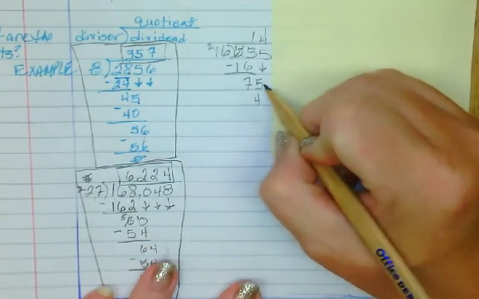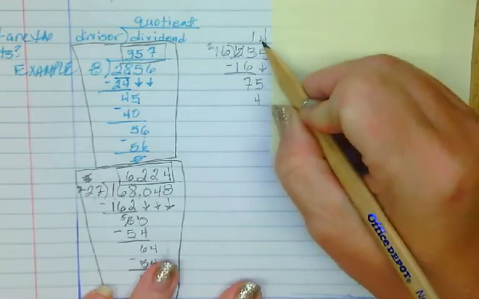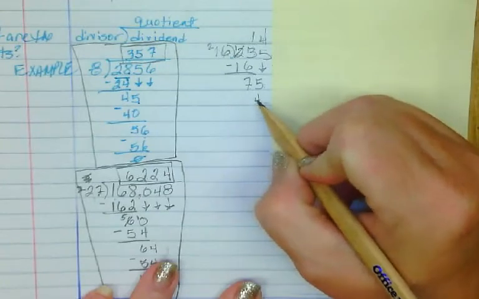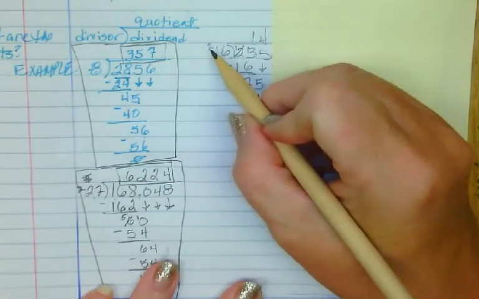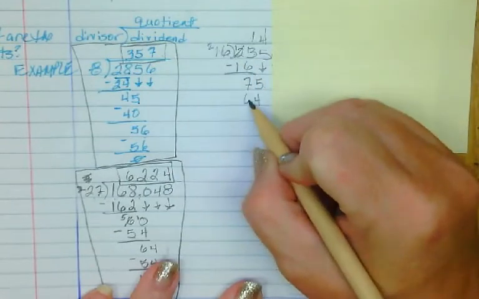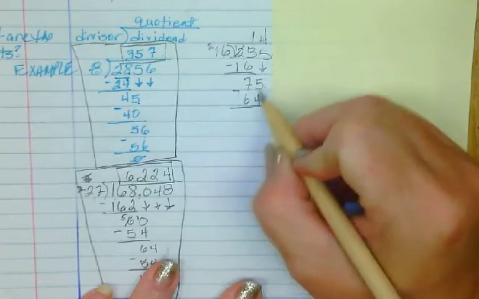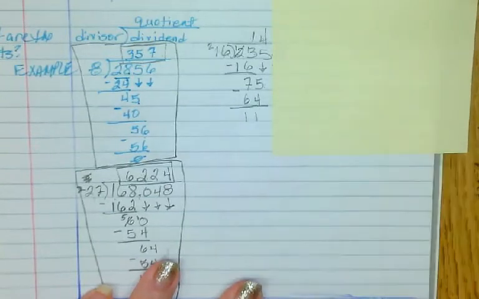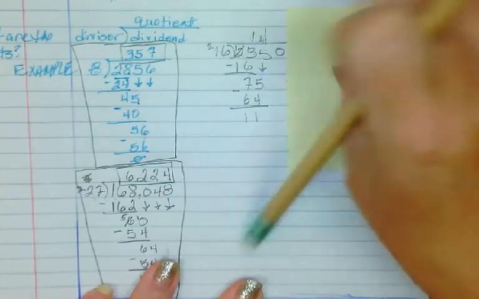We did this first bite. 16 into 23, we said was one time. Minus 16 gave us 7. Move this over and we do our second bite. So bring down that 5, and it was 16 into 75. So we're going to do it 4. 4 times 6 is 24. So we put the 4 and we carry the 2. 4 times 1 is 4. Plus 2 is 6. Yep, that'll work. So, what is 75 minus 64? 11. And we still have more to chew on.